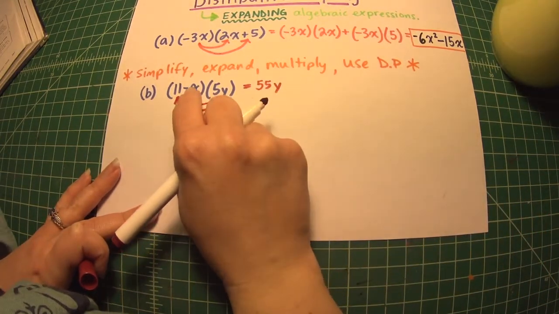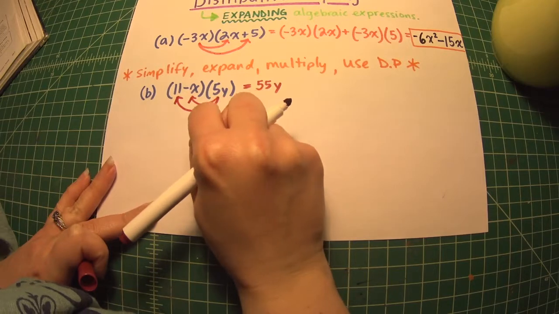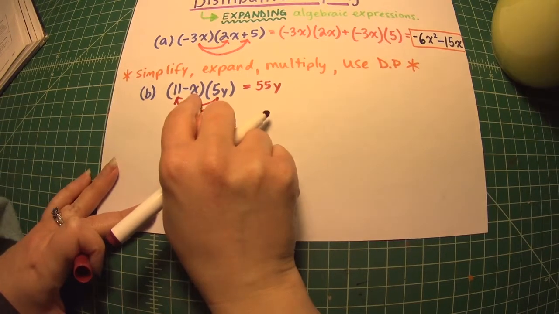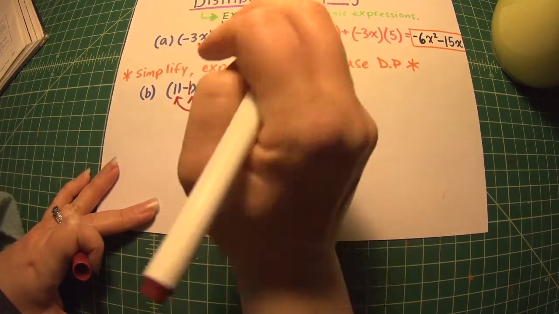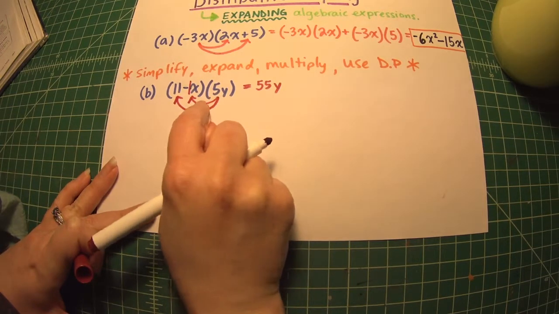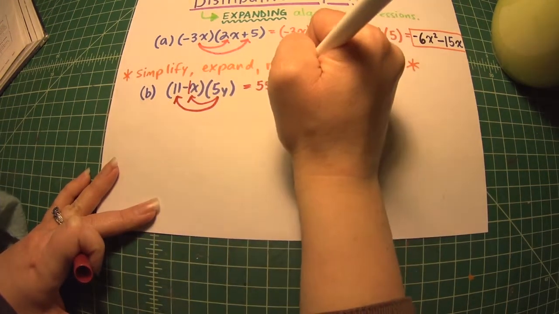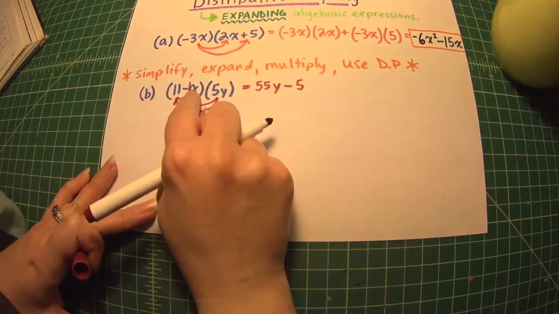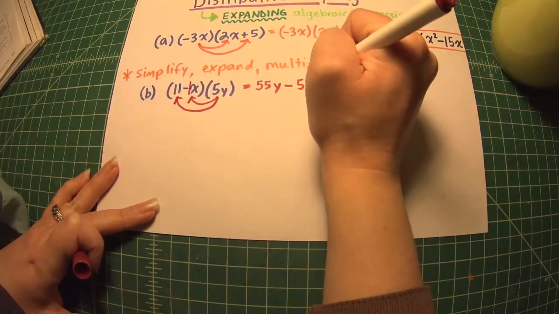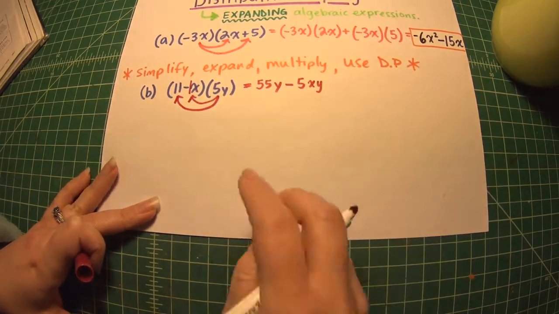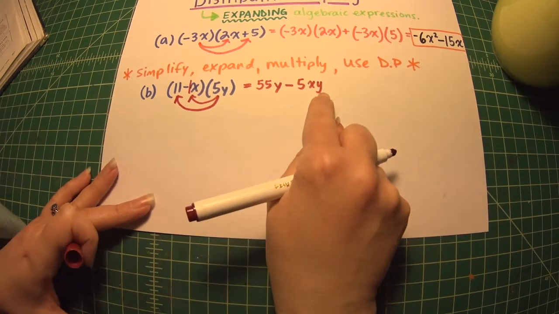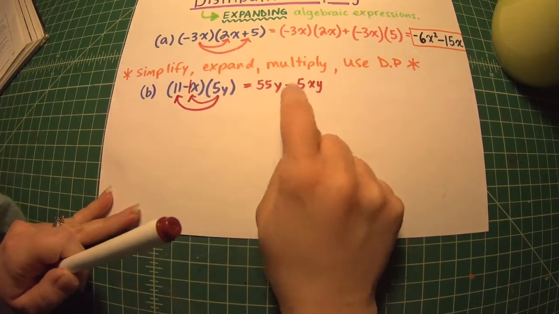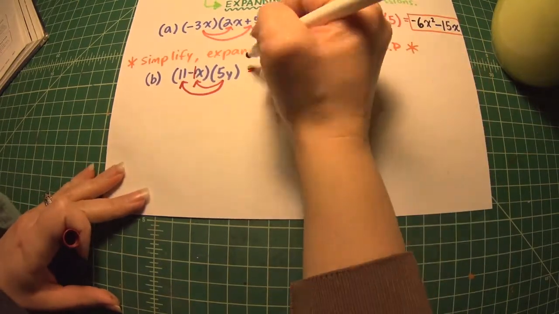Okay, now on to the next distribution. So I've got 5y times negative x. Okay, so what you need to remember here is anytime you have a variable with no coefficient, there's automatically a 1 there. So numbers first, this would be 5 times negative 1, mismatch, so negative. 5 times 1 is just 5, and then y times x, nothing's doubling up here, so it just turns into xy. So I've got 55y minus 5xy. And I can't go any further than that because these are not like terms, so I can't actually subtract these. That's it. That's my final answer.